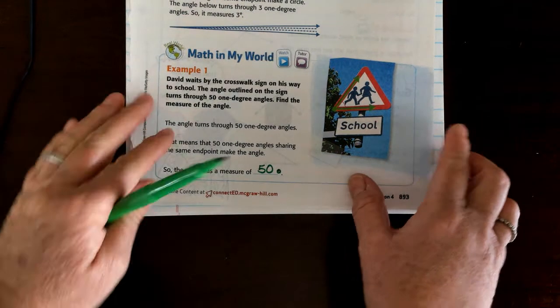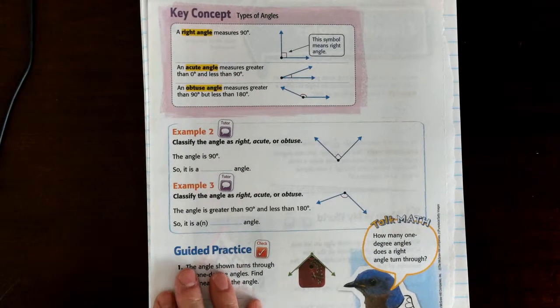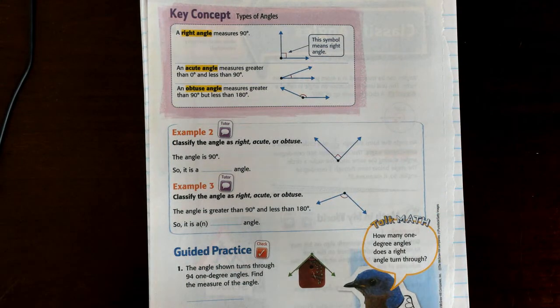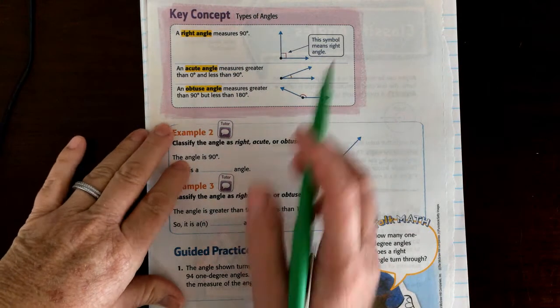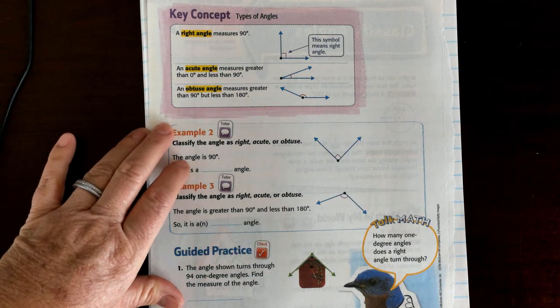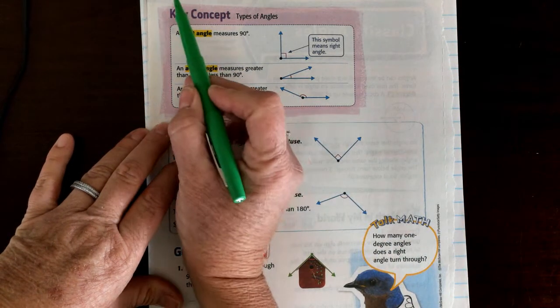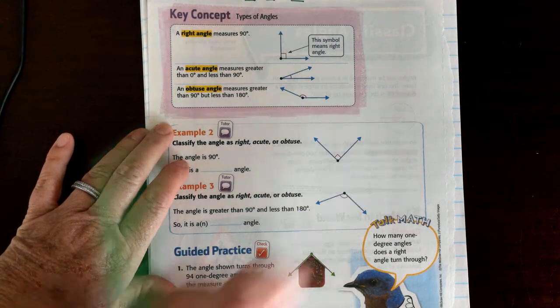So let's look at the other side. Once again, this is one of our key concepts. This chapter has a ton of vocabulary. It's really important that you tab these pages or you keep your little vocab cards close so you can look at them as you're going through the lessons. This is more precise vocabulary rather than just a quarter turn, half turn. Angles can be classified as right, acute, or obtuse.